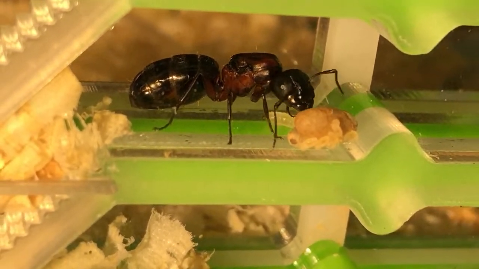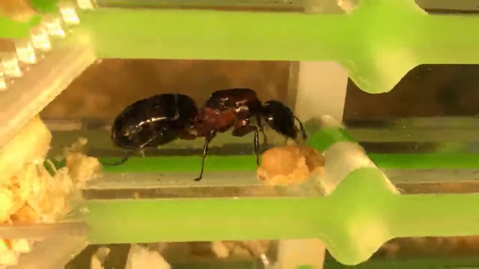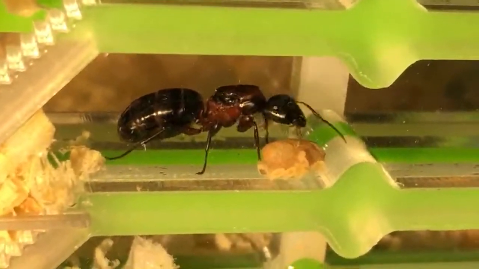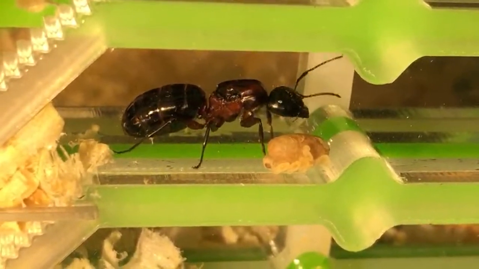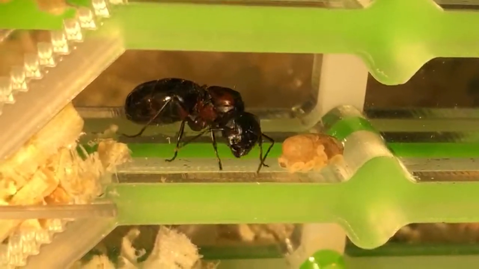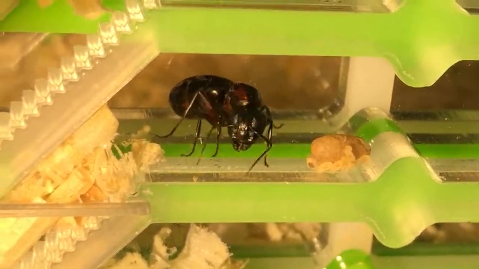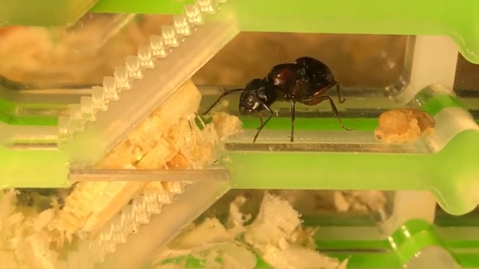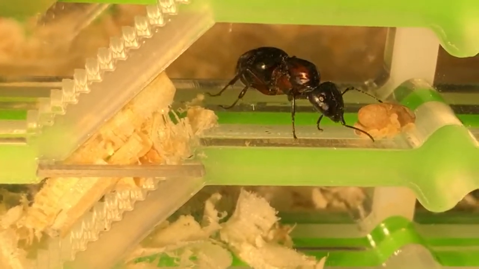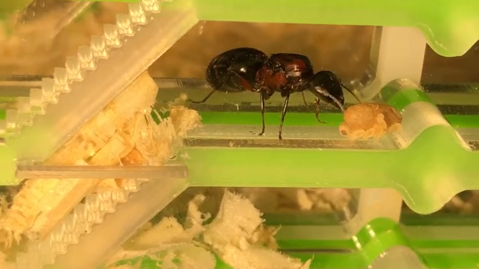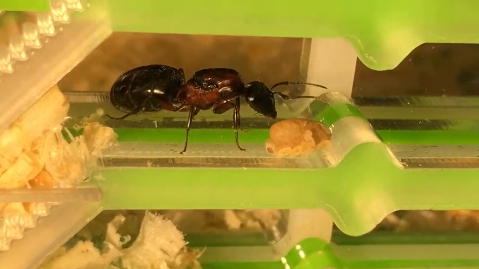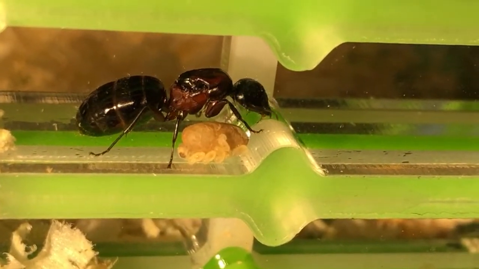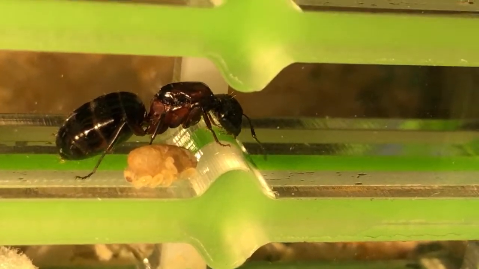It seems her strategy is to focus all her energy on one worker at a time and just barely feed the others so they can survive, so it can become a cocoon faster. Once it's in a cocoon, technically she doesn't have to take as much care of it anymore.